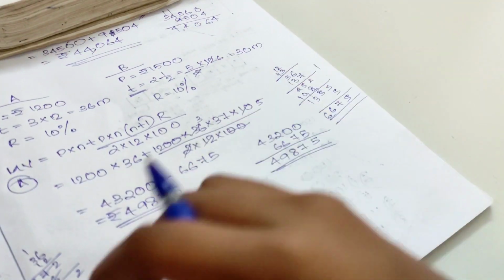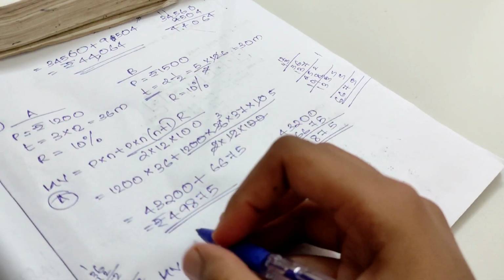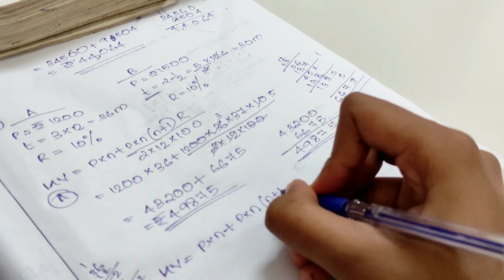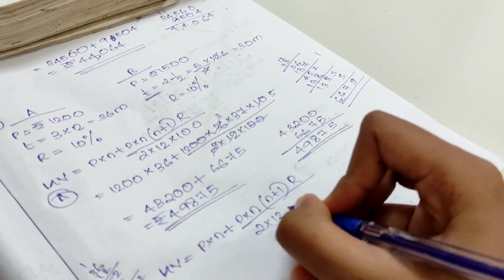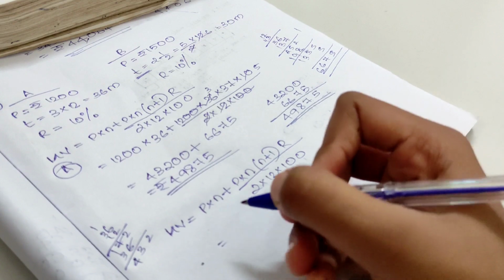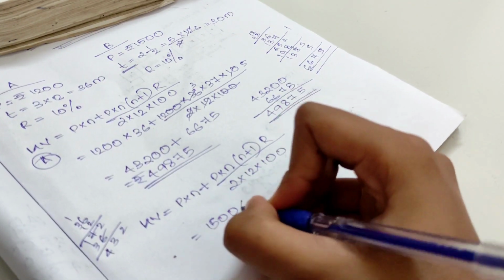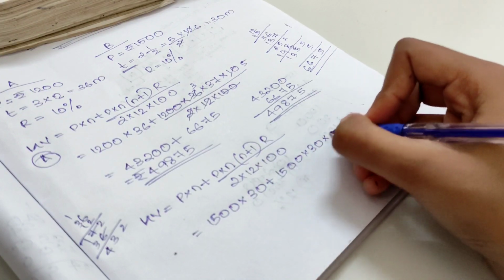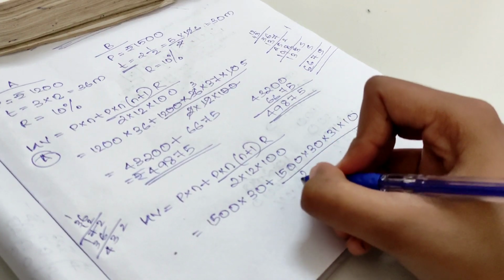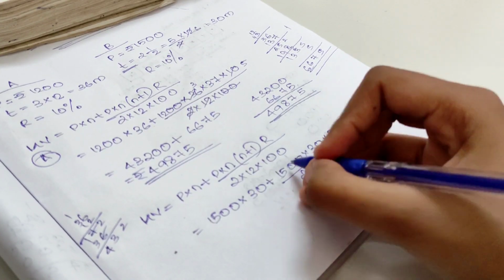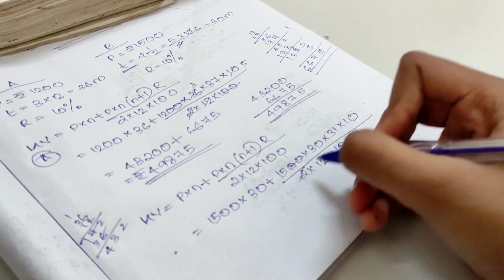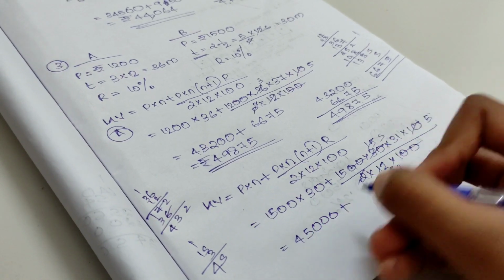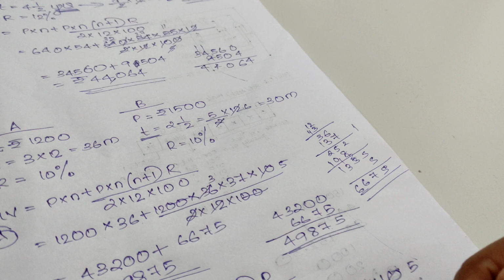Now we are going to find the maturity value of B by applying all the given values. P into N plus P into N into N plus 1 into R by 2 into 12 into 100. So principal is 1,500 into 30 months plus 1,500 into 30 into 31 into 10 by 2 into 12 into 100. 15 into 3, 45, plus.